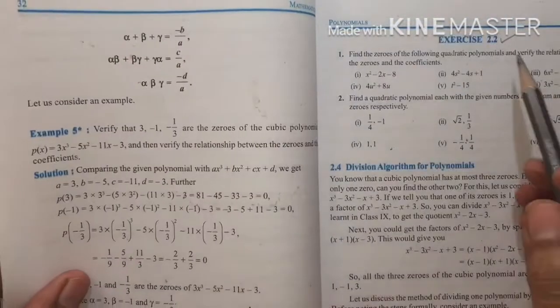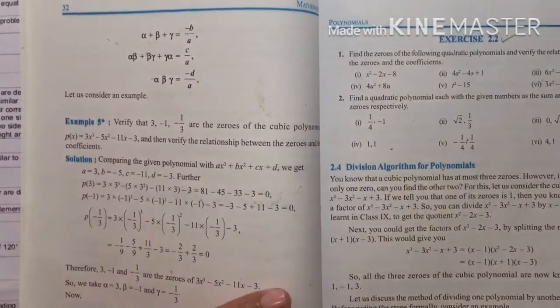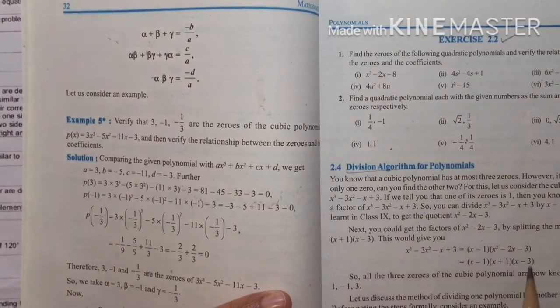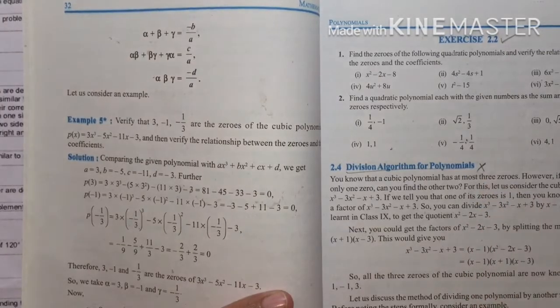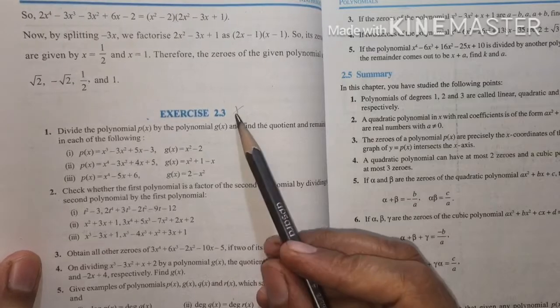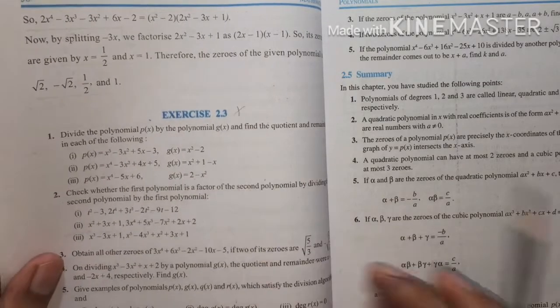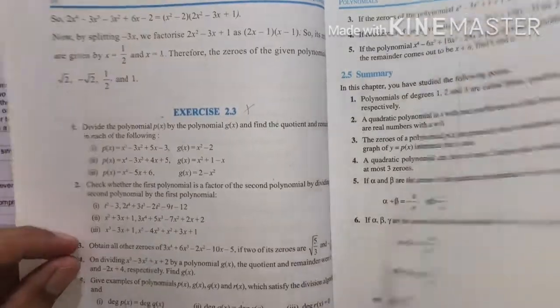Then exercise 2.2 also you have to do, but after exercise 2.2, this division algorithm for polynomials has been removed. So based on this, exercise 2.3, no need to do. This exercise has been deleted.